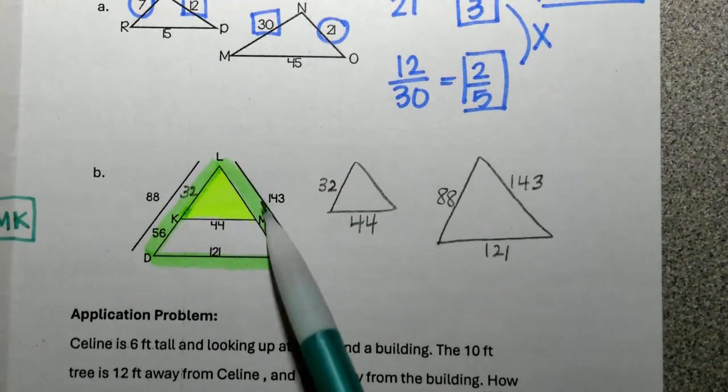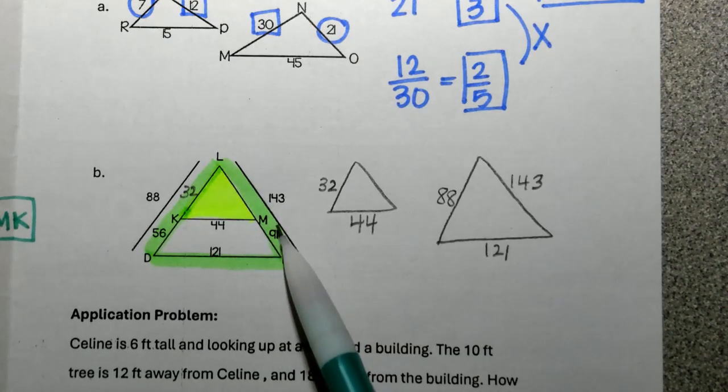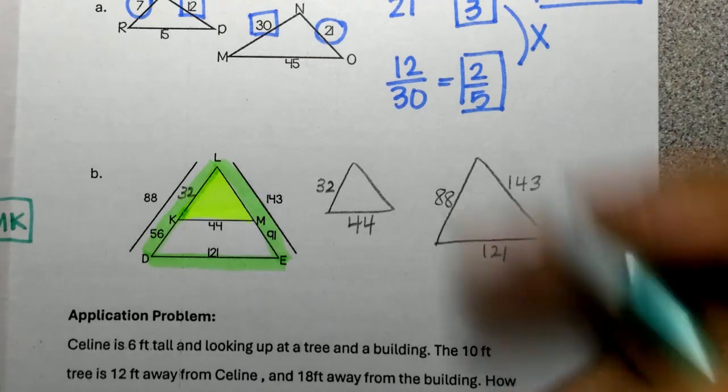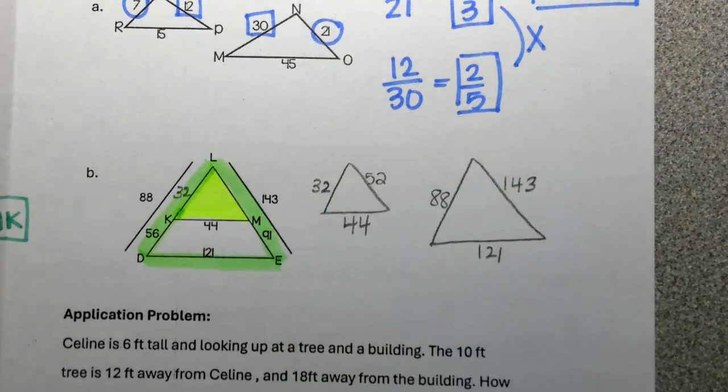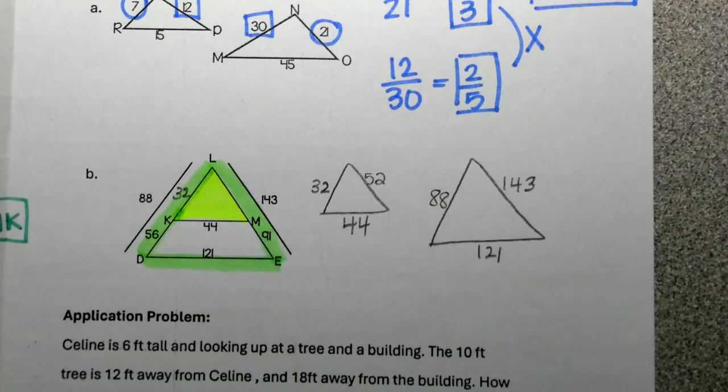What about this other side? LM. How do I find LM? 143 minus 91. Anybody got that in their brain? 52. And now what do I do?